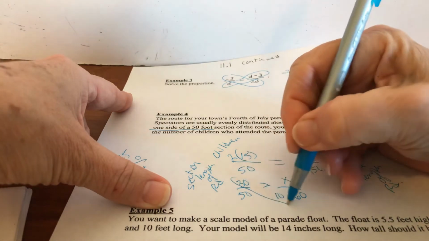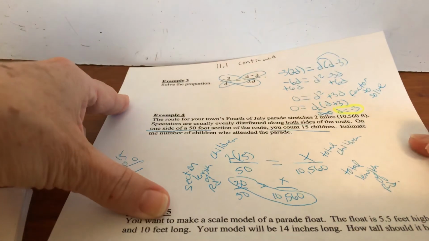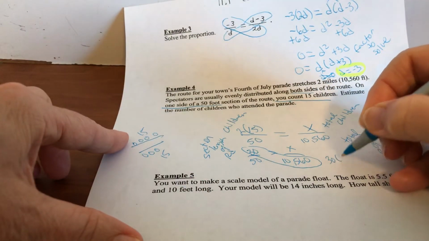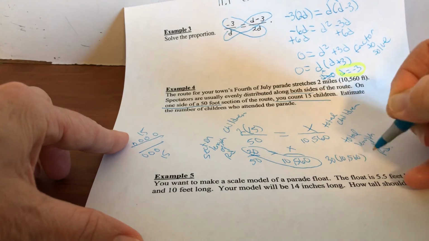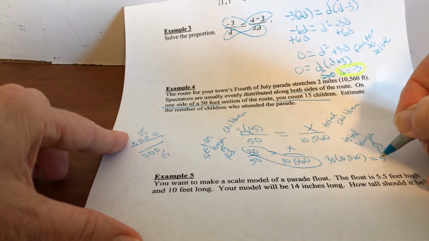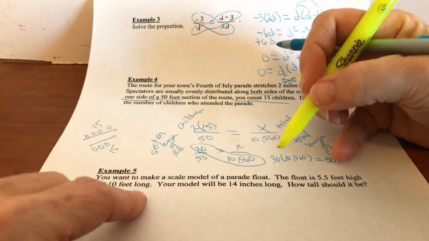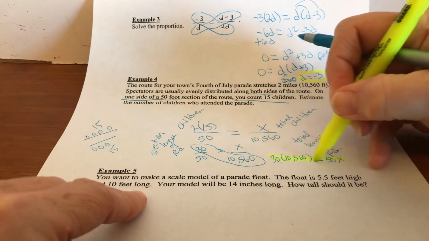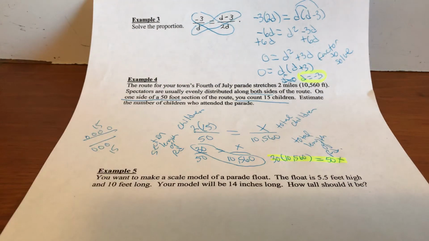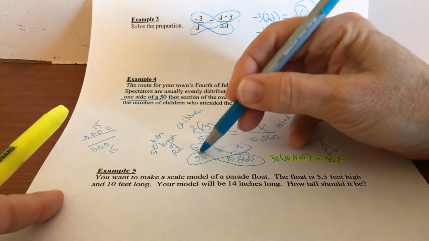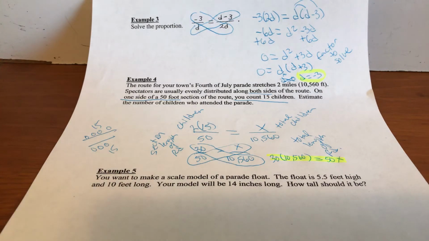I am going to multiply the 30 times the 10,560. I'm going to write it out. 30 times 10,560 equals 50 times x. Okay, I'm not finished with this problem yet, but I just kind of want to highlight that so that you're not seeing it along with the words that are up there. Okay, so one more time, I did 30 times 10,560 equals 50 times x. We'll do a little math there. The 30 times the 10,560.